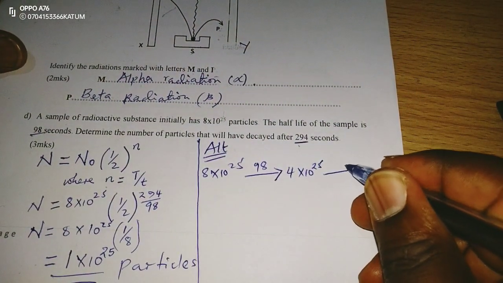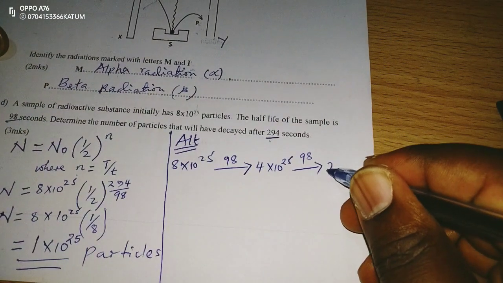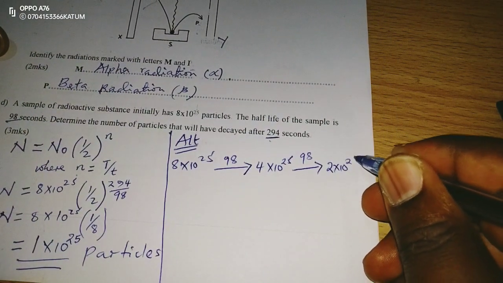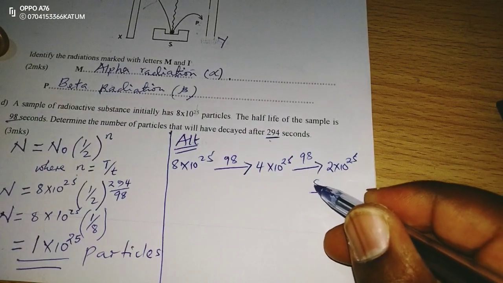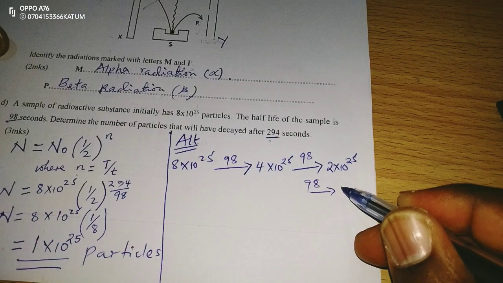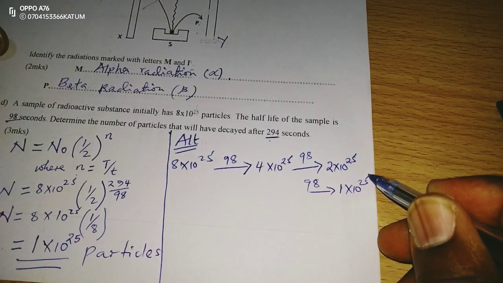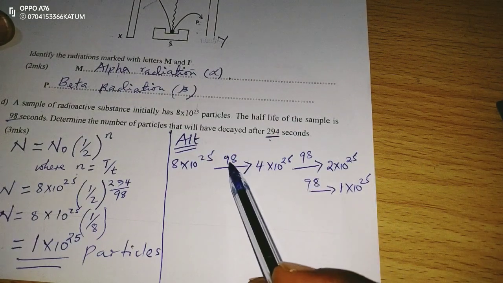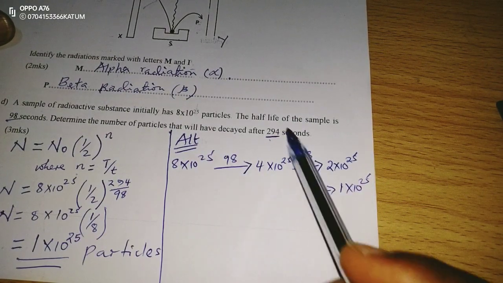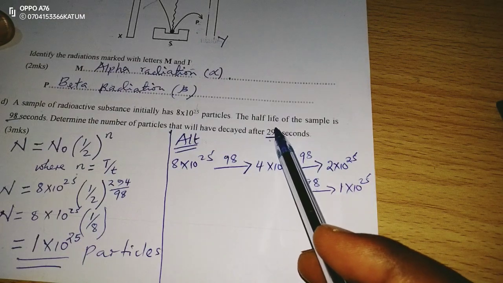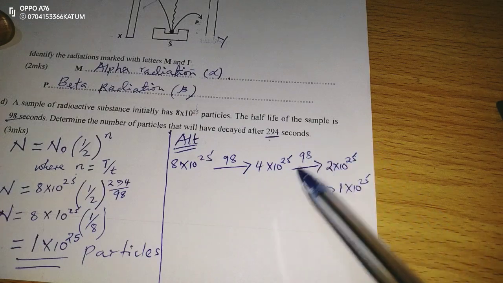After another 98 seconds, we shall have 2 times 10 to the power of 25. Then finally, after the last 98, we shall have 1 times 10 to the power of 25 particles. Therefore, 98 plus 98 plus 98 gives us the 294 seconds.